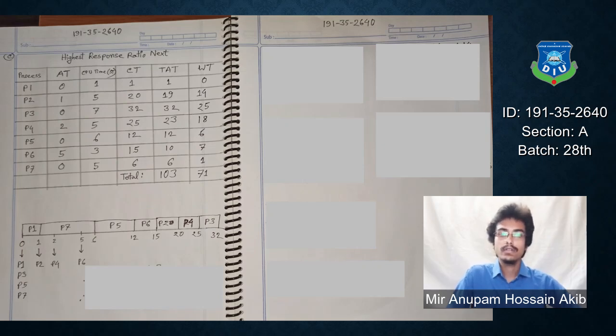Today I am going to talk about the Highest Response Ratio Next scheduling process in operating systems. In this process, the algorithm is that we select the process that arrives first and execute it. During the execution, if only one process arrives, then we will also execute it after the current process execution finishes.